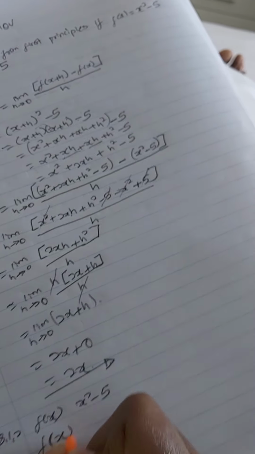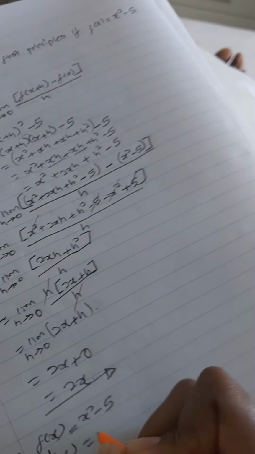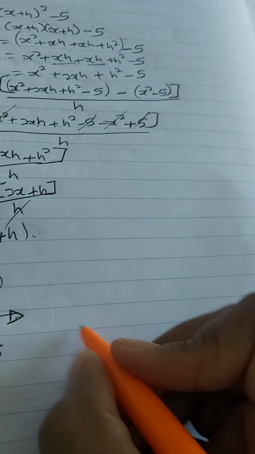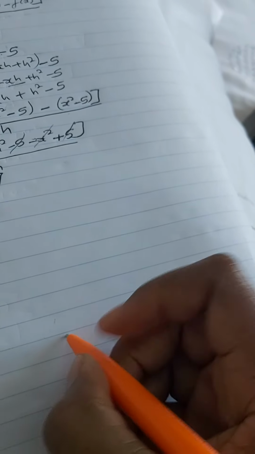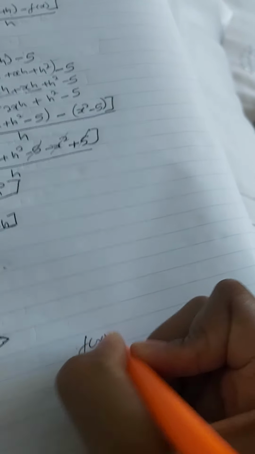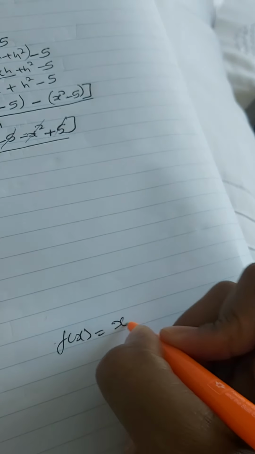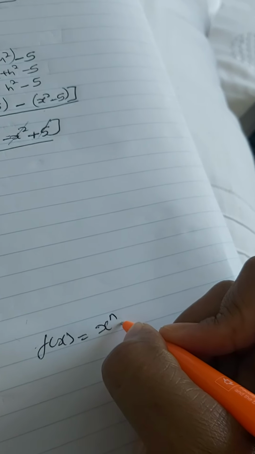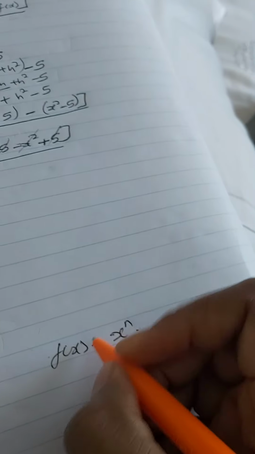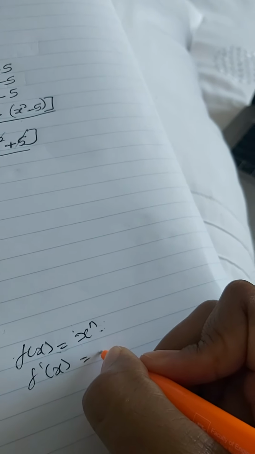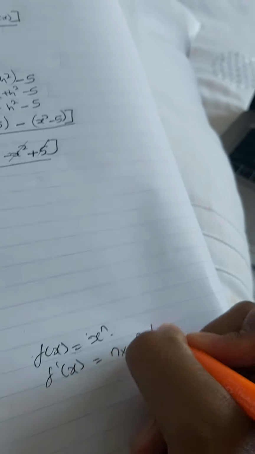Then the derivative of f(x). The formula for the derivative, the straightforward one, is: if you are given f(x) is x to the n, then the derivative will be, you bring the n down to be n multiplied by x exponent n minus 1.